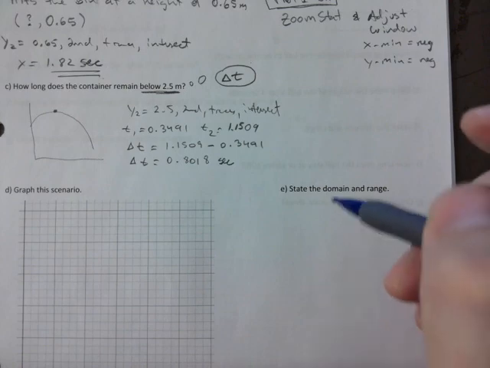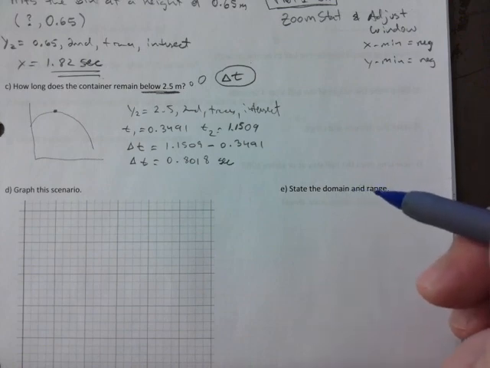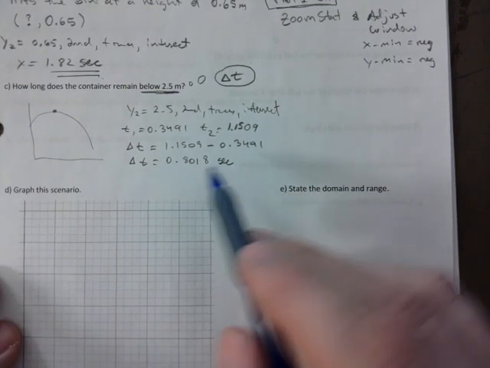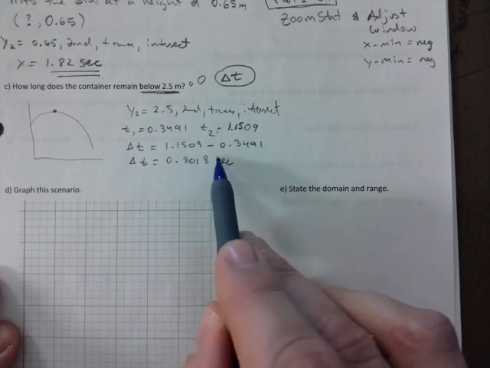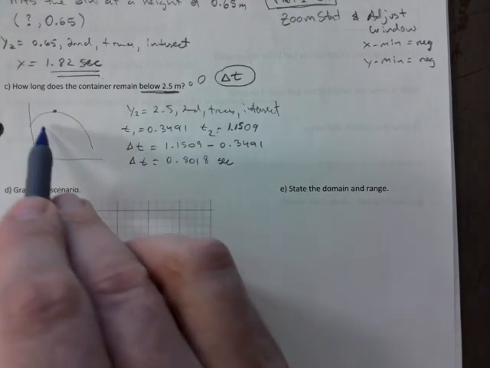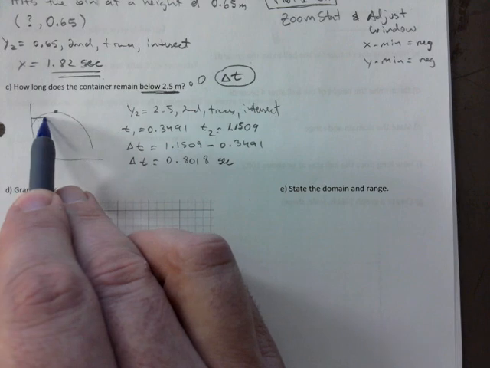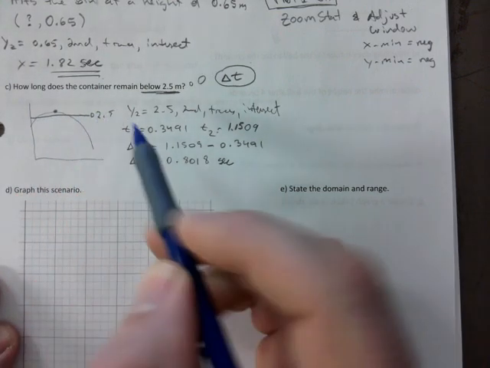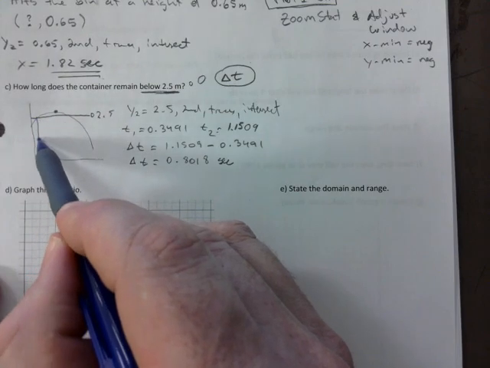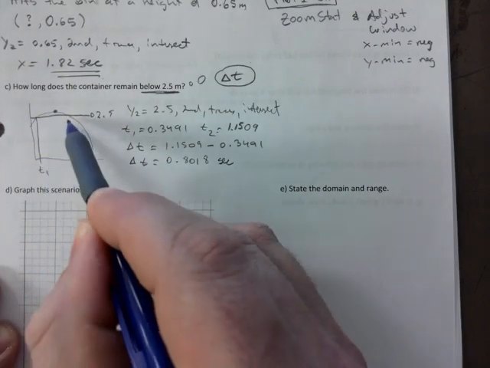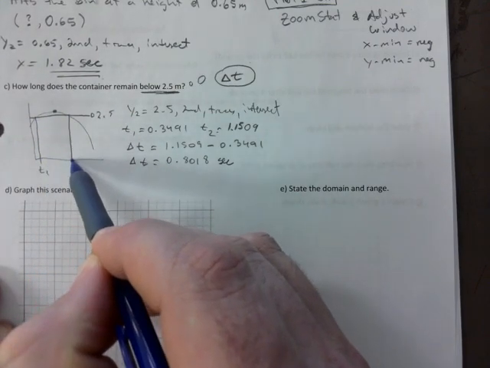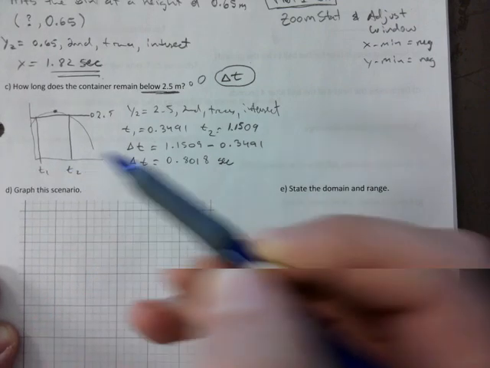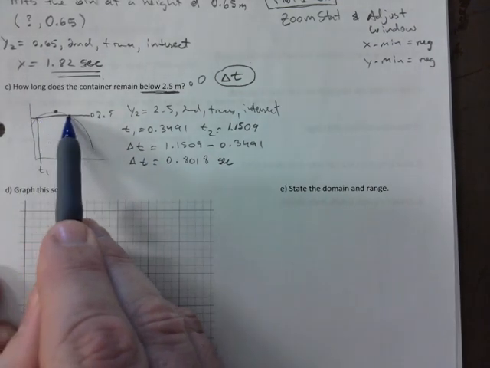What did I find when I did this? What happens between these two times? Let's look at it. If this is the line 2.5, then this is time 1, and this is time 2. What happened between those two times?